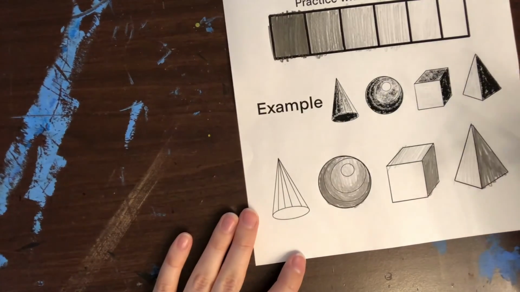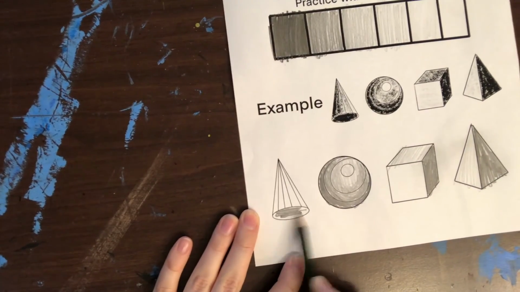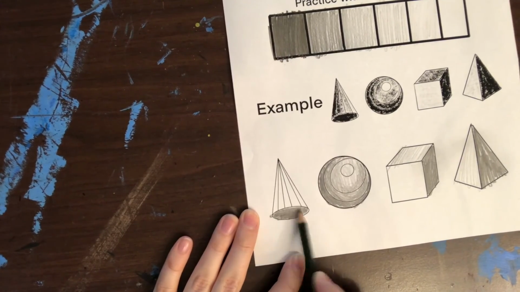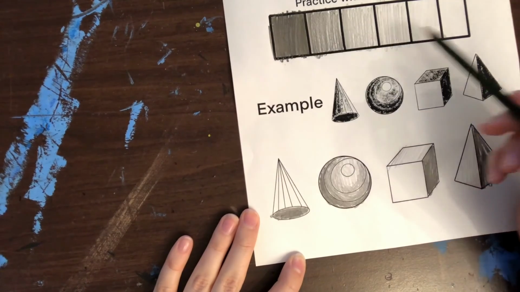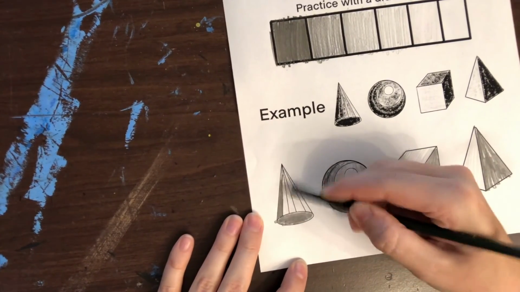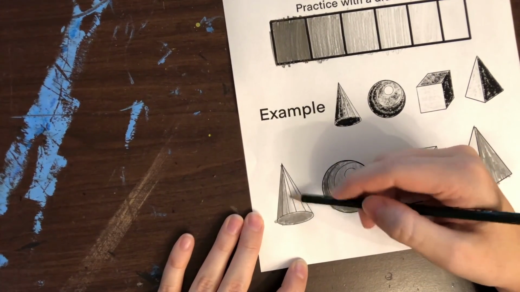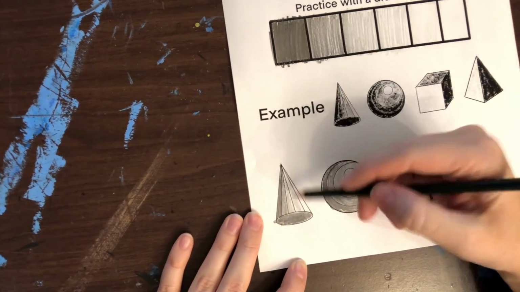On our cone, the bottom is gonna be the darkest possible. And then we're going to do shading from the left to the right. So just like we did up at the top, we're gonna do shading left to right. This is gonna be as dark as I can get it. Next one's gonna be a little bit lighter. Next one's a little lighter still. Next one I'm barely pressing. And the next one I can just leave.